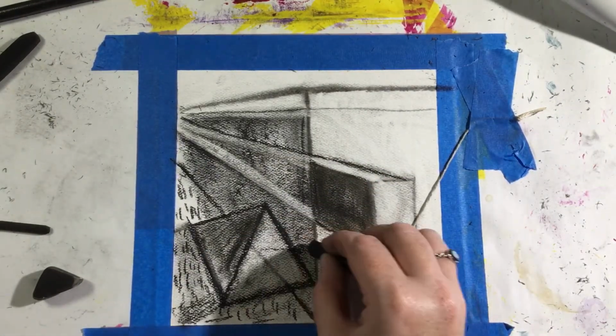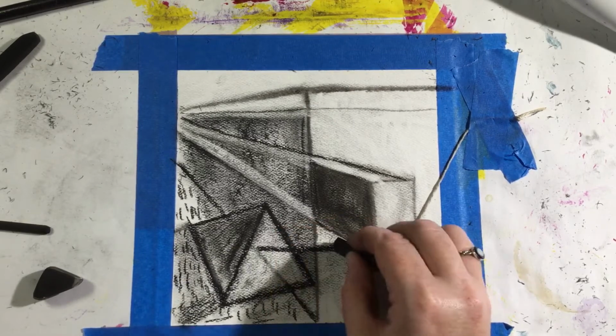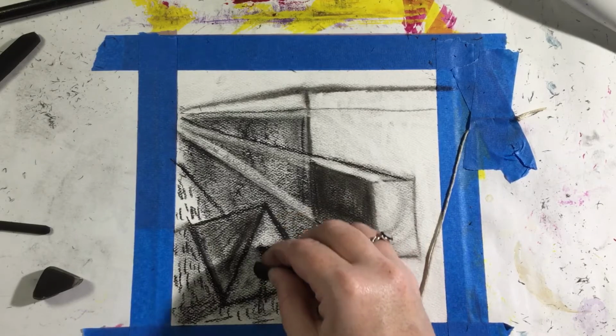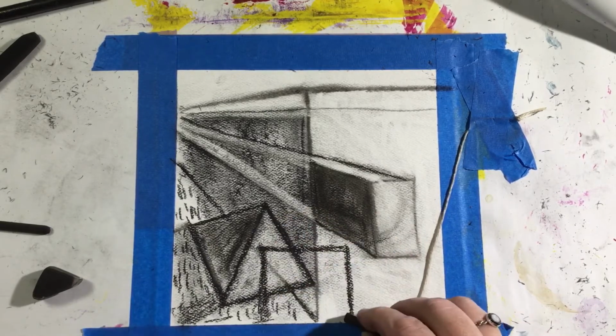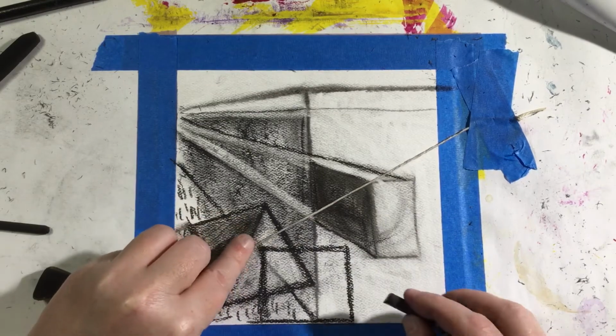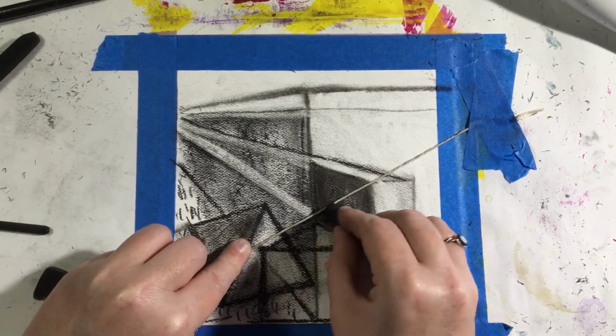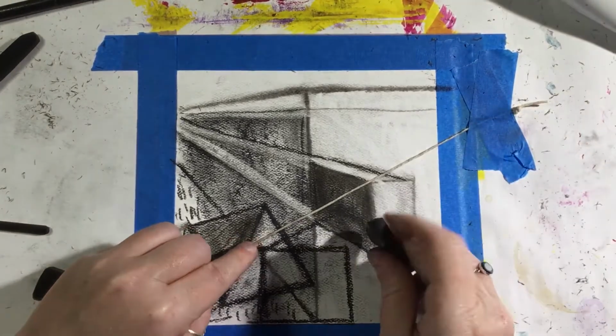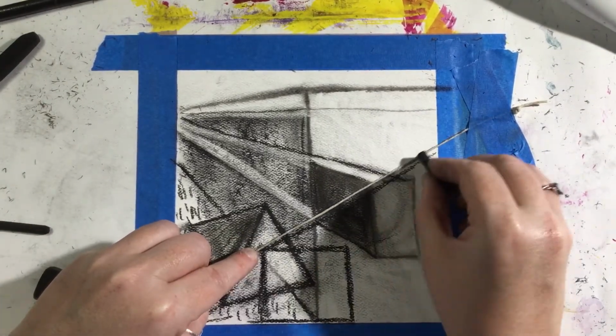Maybe I have a square rectangular shape happening down here in the picture plane. And I can now take this line and create these converging lines to that point.